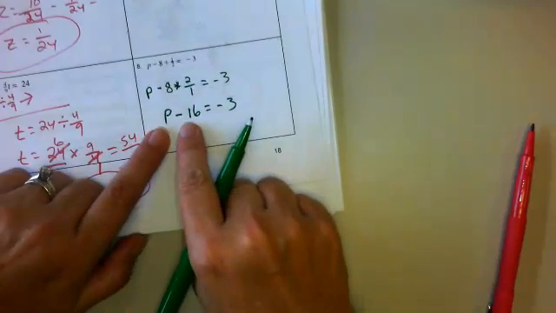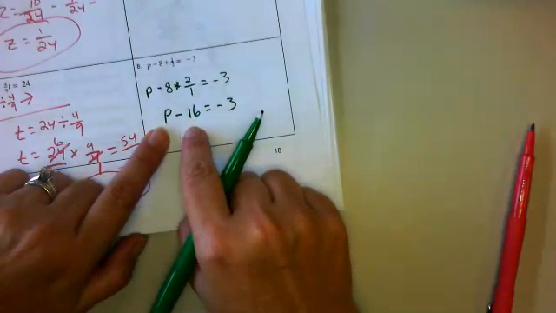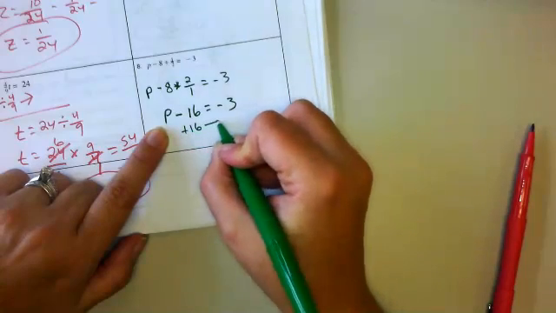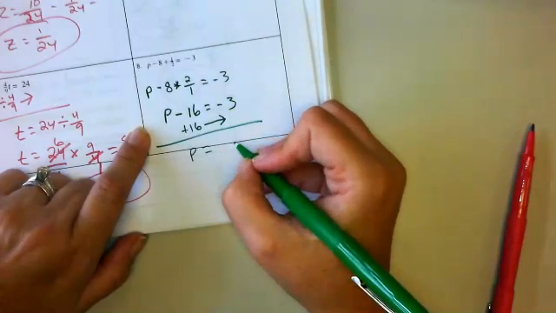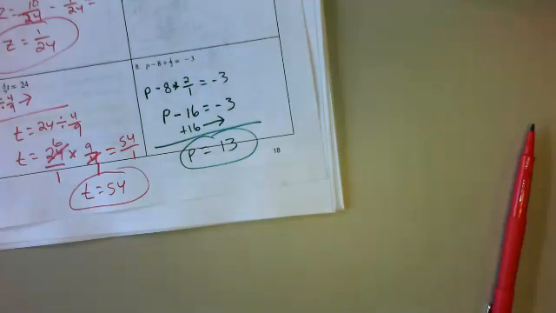Okay, I hope you see that this is subtraction. We need to isolate the variable. To get rid of that -16, we need to add. We do the inverse. And if you do it to one side, you got to do it to the other. So we get p equals what? -3 plus 16 is going to be 13. Okay, not so bad.